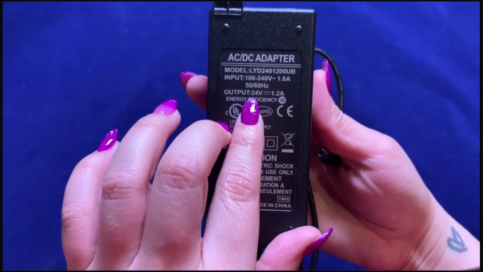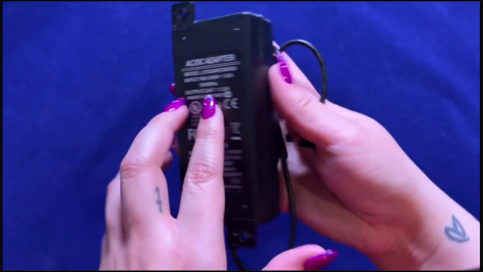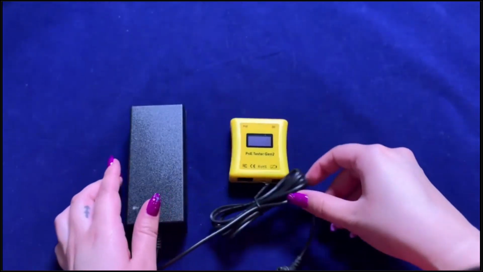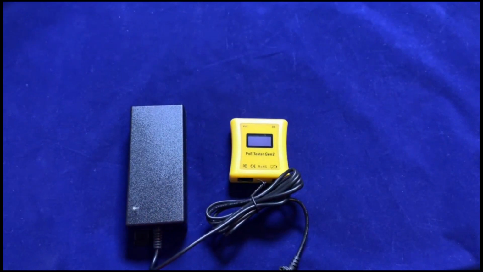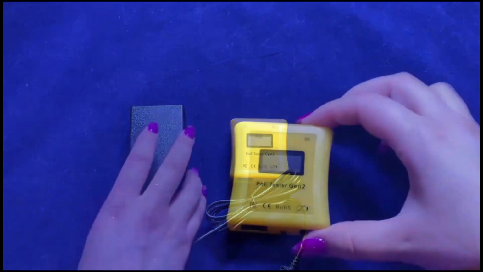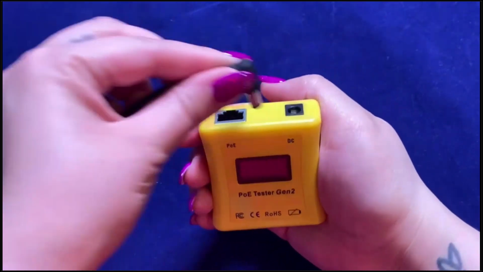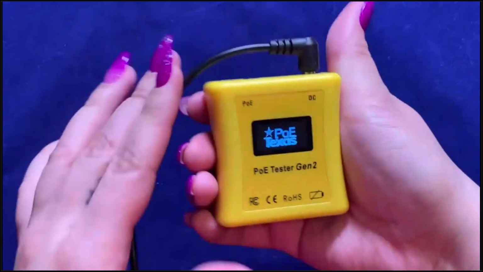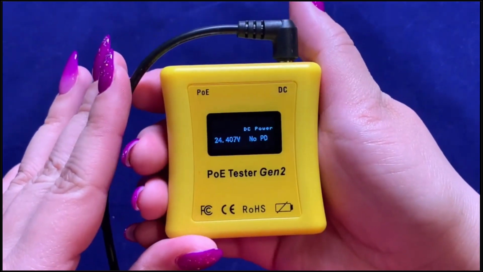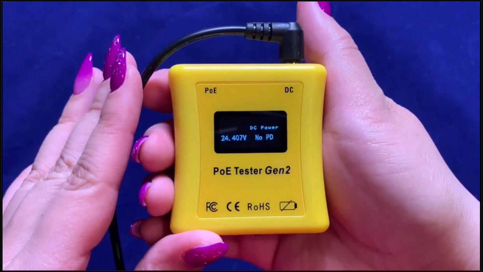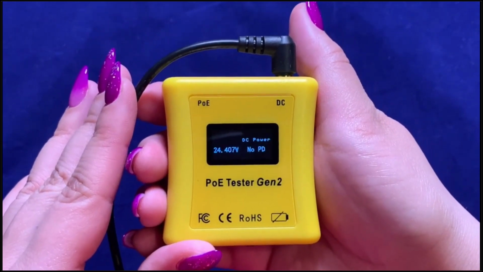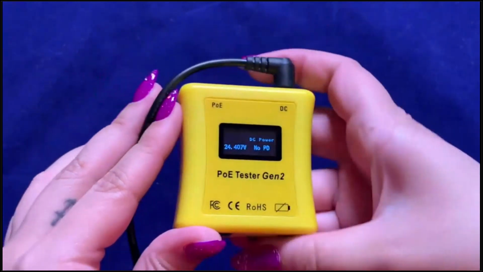To demonstrate a power supply reading, I'll be using 24 volts DC. Once you connect your power supply to an AC outlet, simply connect the male DC barrel into the DC port on the source side or the top of the tester. Once connected, you'll notice the screen display 24 volts DC with no power to device connected.